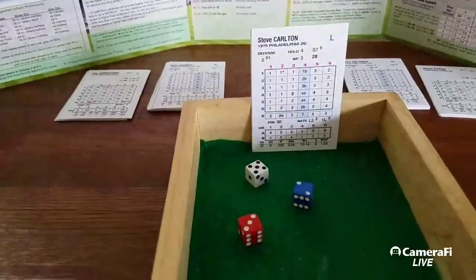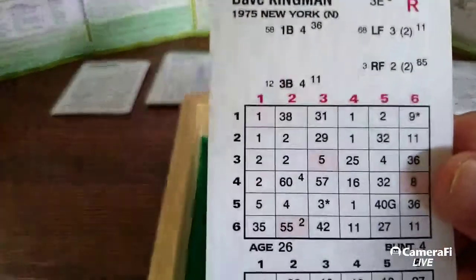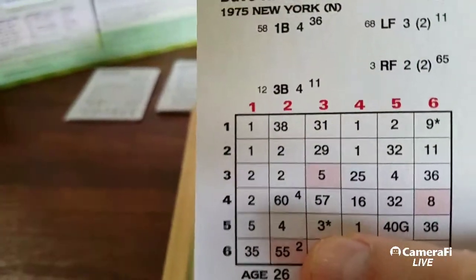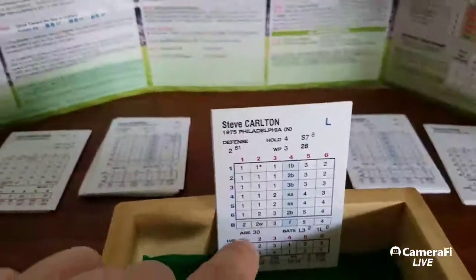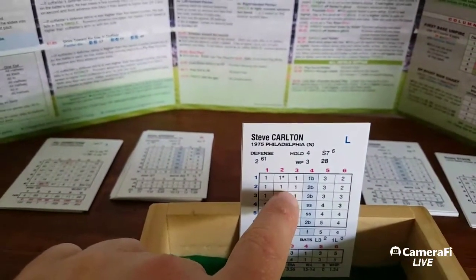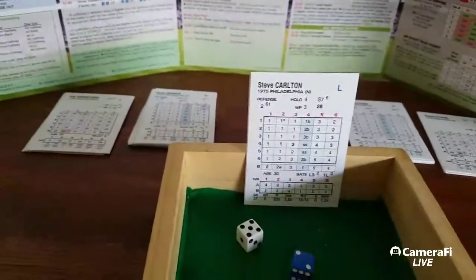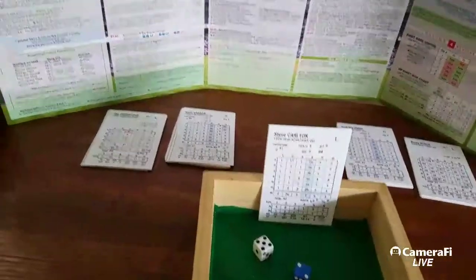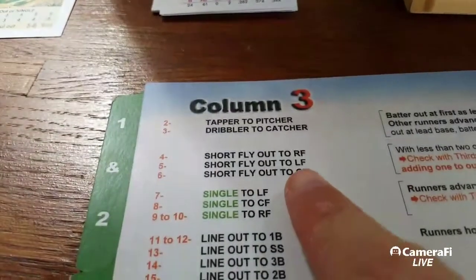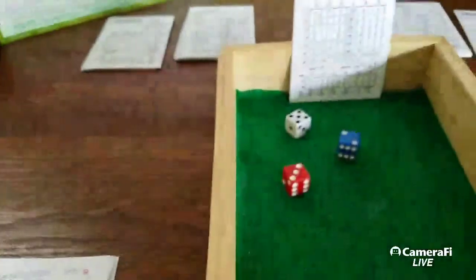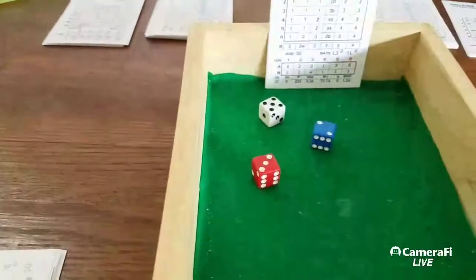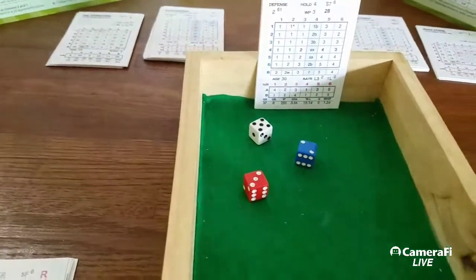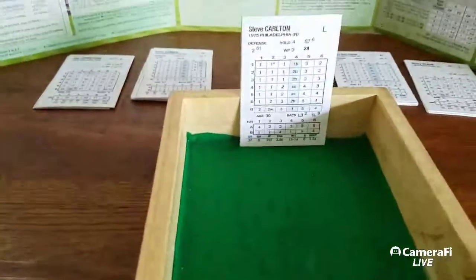3-5 for Kingman is a 3 with an asterisk, which means if he gets on base, then there's some base running activity that could come up. But it's a 3 there. And then a 3-2 for Carlton is a 1. So that's a total of 3, and a 3 in column 3 is going to show up as a fly out to left field. So it's a, I'm sorry, it's a dribbler to the catcher, my bad. Bob Boone will take it easily, and Kingman is out. Brings up Jerry Grote.